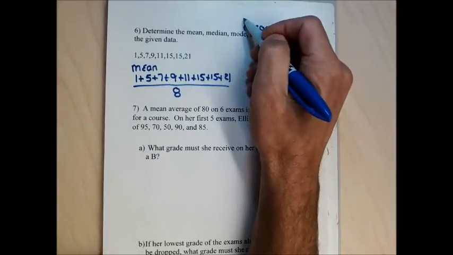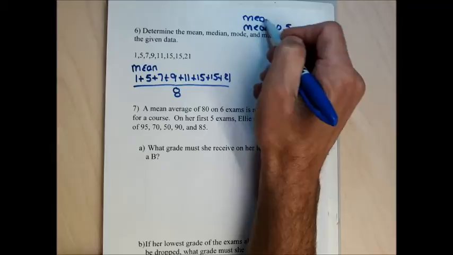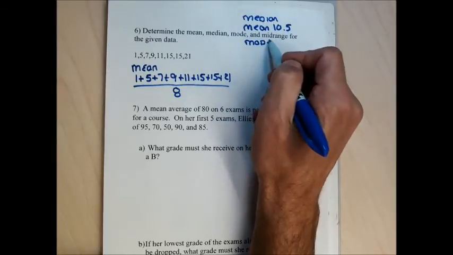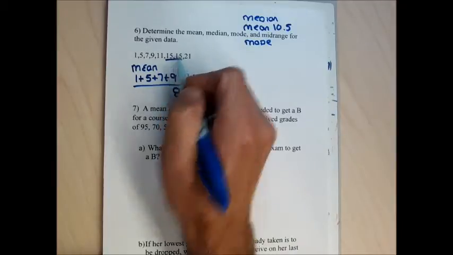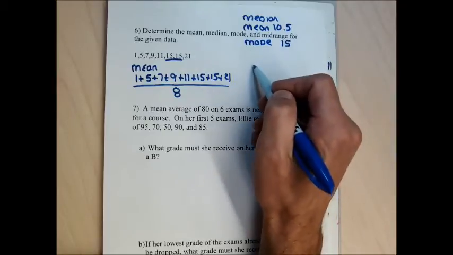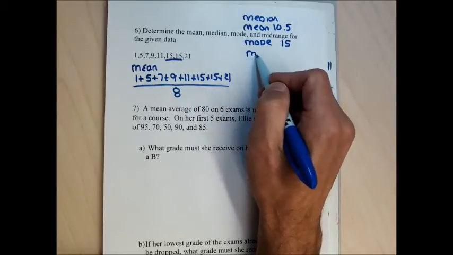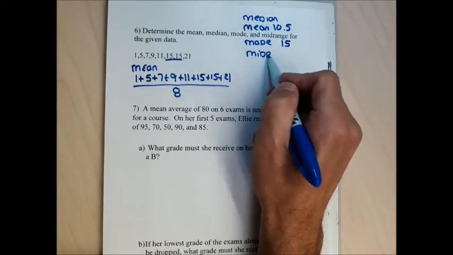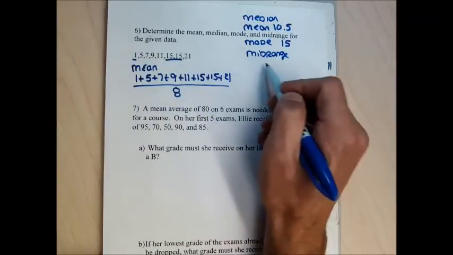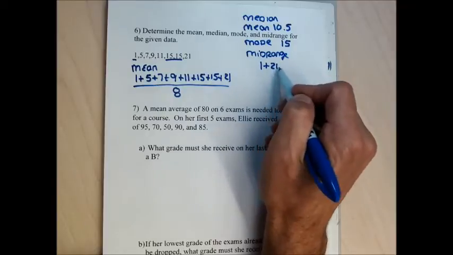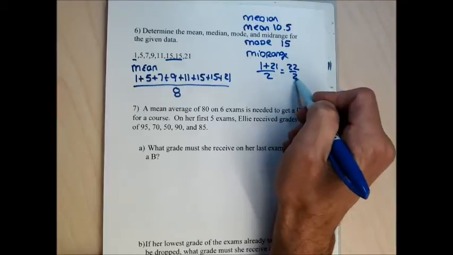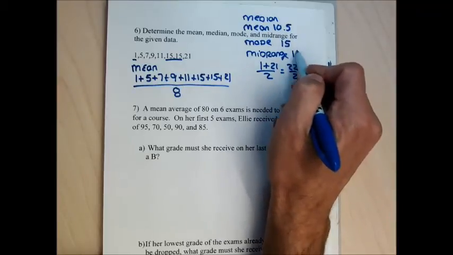And let me do the median last. And let me move on and do the mode real quickly. Mode means most, and the number that occurs the most here is 15. The mid-range is the high plus the low divided by 2. So the mid-range is going to be the low of 1 plus the high of 21 divided by 2. That's going to be 22 over 2, which is 11.